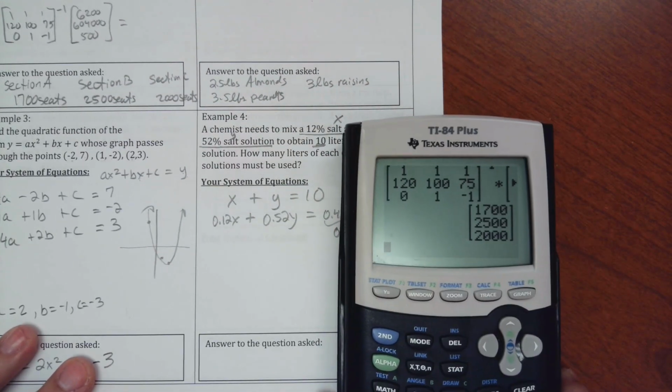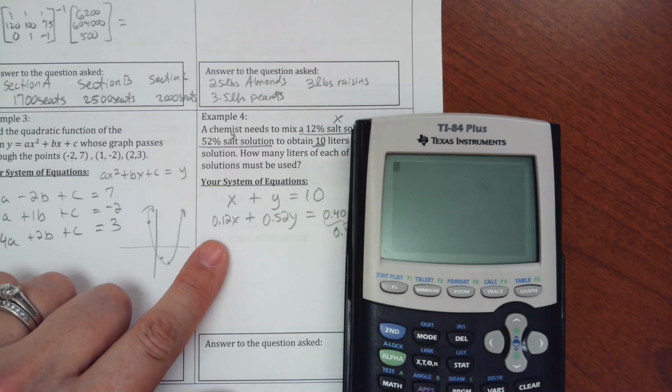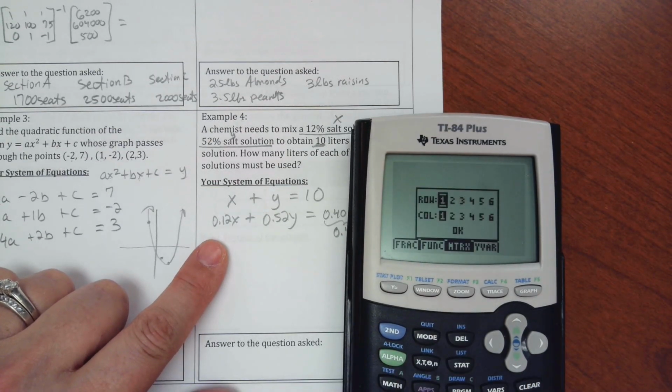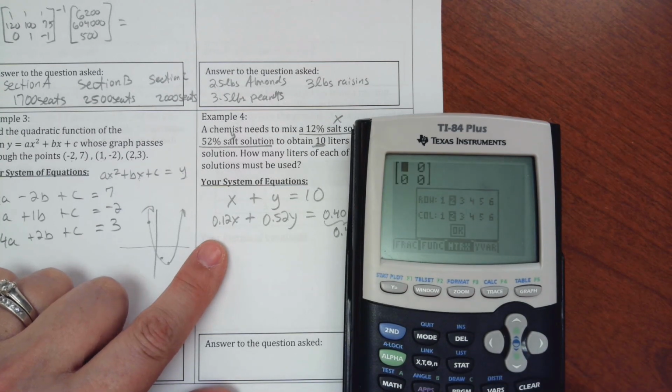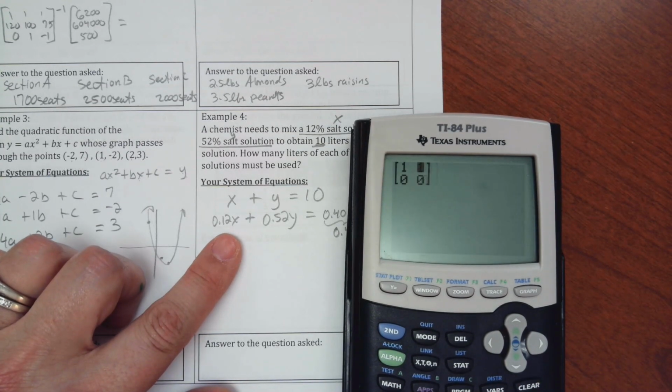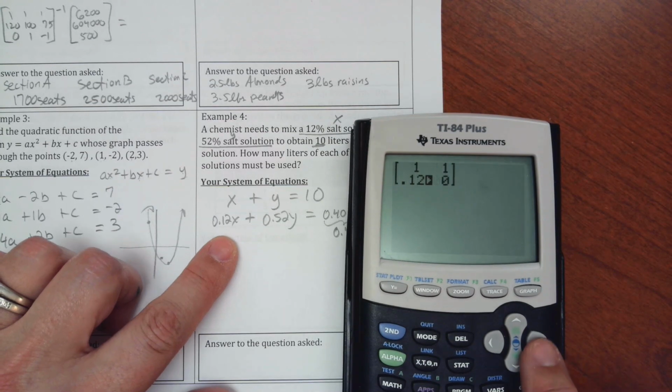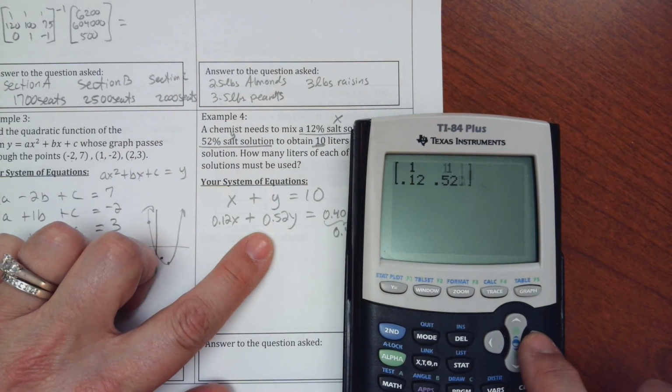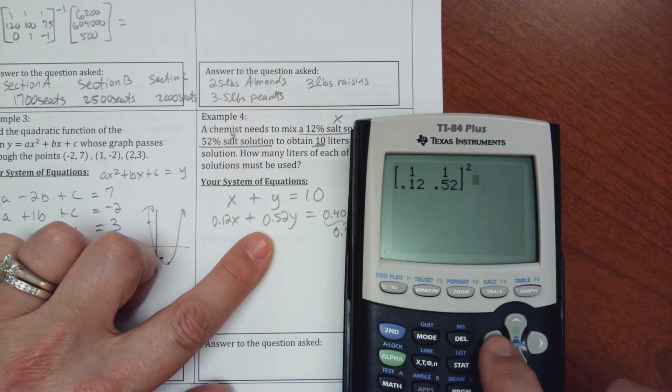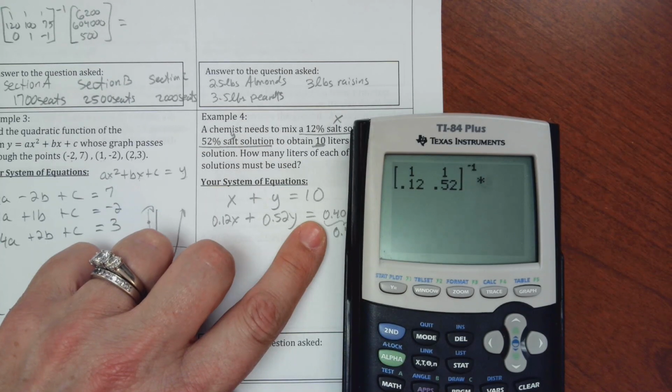All right, so again, for this last one, I'm going to make up this matrix. I'm going to make it a 2 by 2. I got 1, 1, 0.12, 0.52. Inverse it. Oh no, not that one. Dang it. All right, times, and I have this 10.